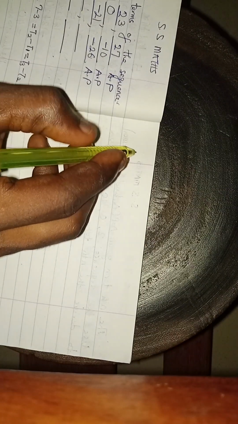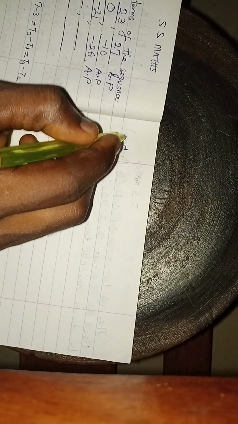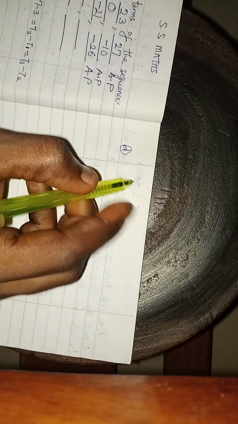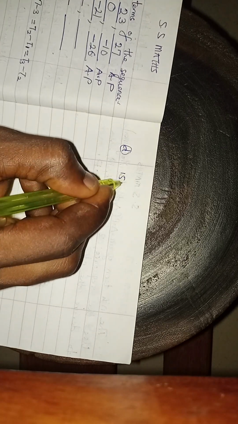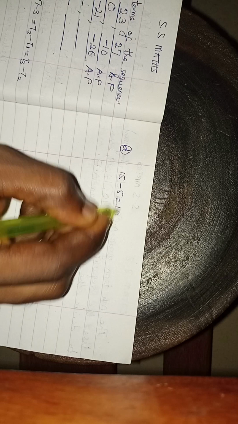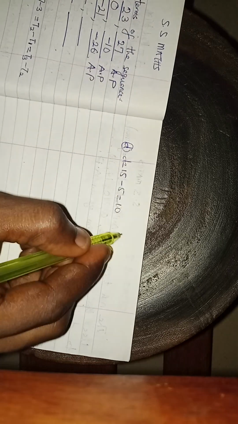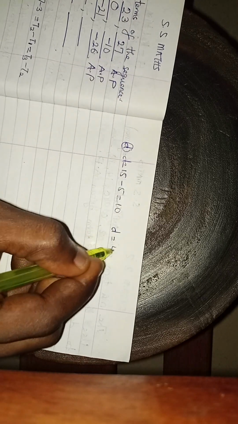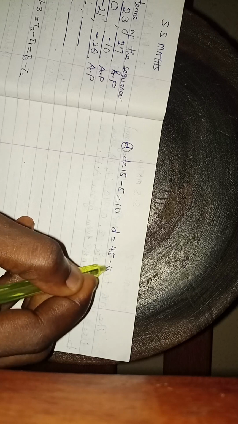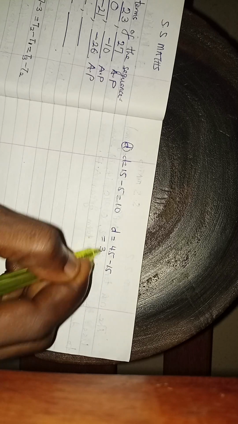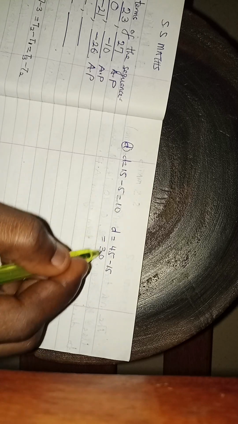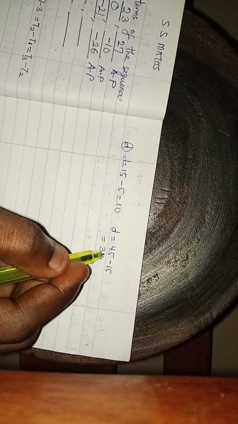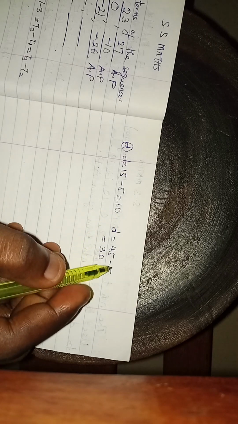Let's say D. We have 15 minus 5, that gives 10. The next one, D equals 45 minus 15, which is 30. So there's nothing like a common difference in this case. The difference is not common, so this is not an arithmetic progression.